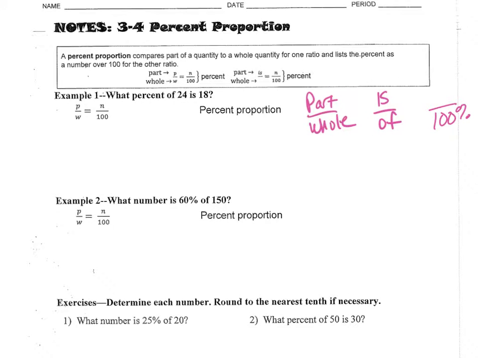So example 1 says, what percent of 24 is 18? So when I set this percent up, it says what percent? So that means my x, the number I don't know, is going to go over the 100 because I don't know what percent. So I'm going to put an x up there for now. And then it says of 24 is 18. So those words are telling you where to put those other two numbers. Of 24, so out of 24 is 18. So 18 goes on top, 24 on the bottom.